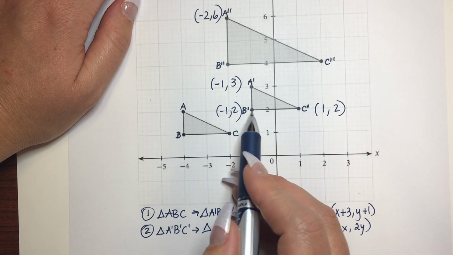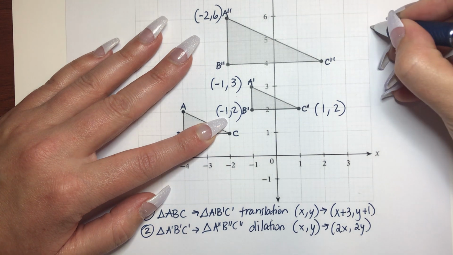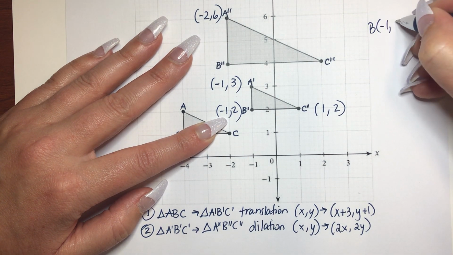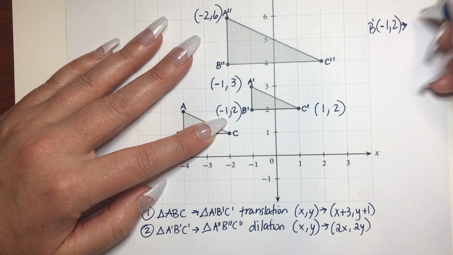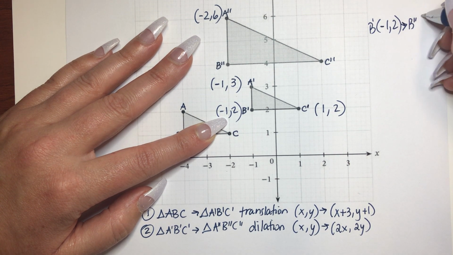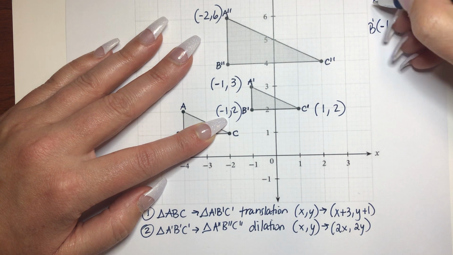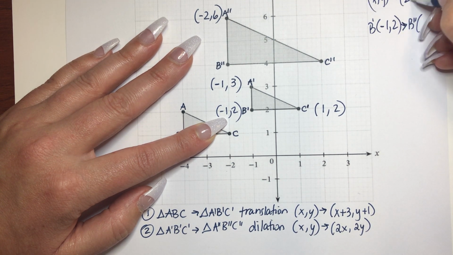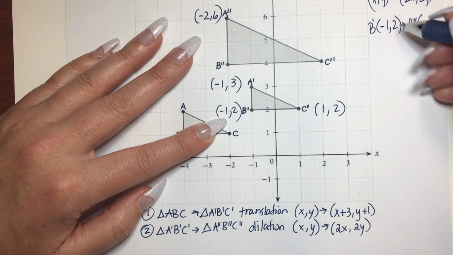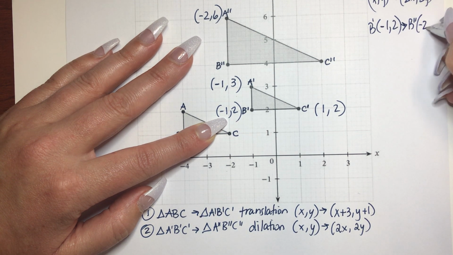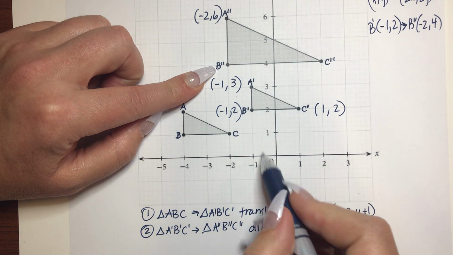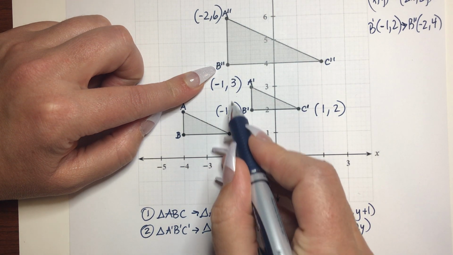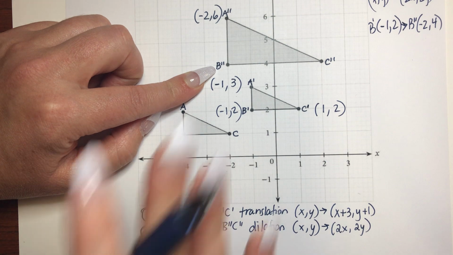So what happens for B? Right now B prime is -1, 2, and we're going to B double prime. So let me put that rule up top. For the dilation, they both get multiplied by 2. So we go -1 times 2, which would be -2, and 2 times 2, which would be 4. So let's see if that's the point for B double prime. Is it -2, 4? So -2, 1, 2, 3, 4. Hey, that's right. Perfect. Okay, so we know it works from there.